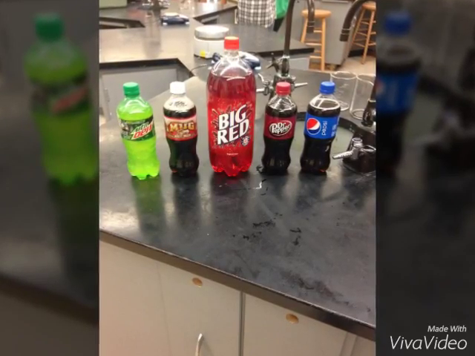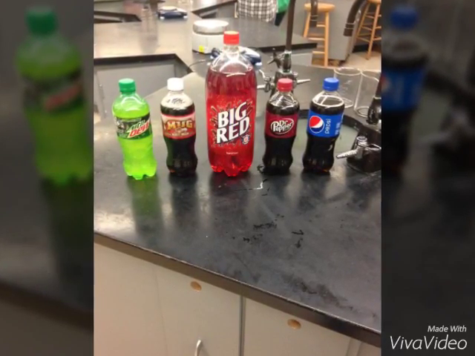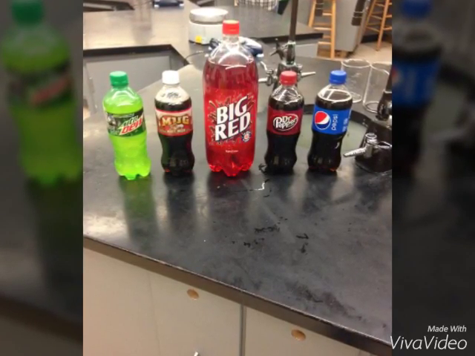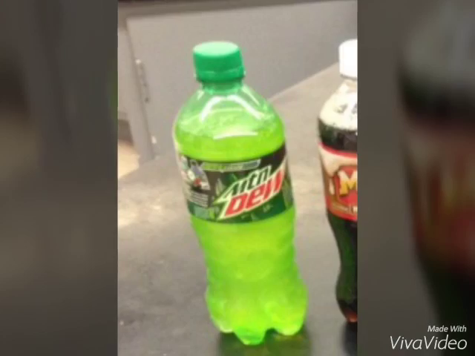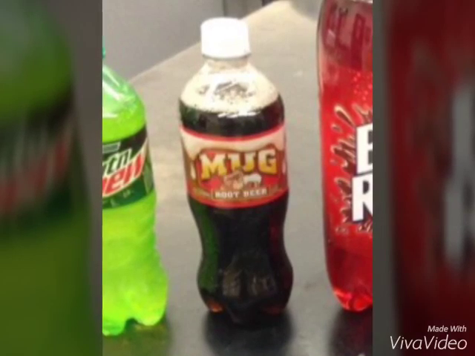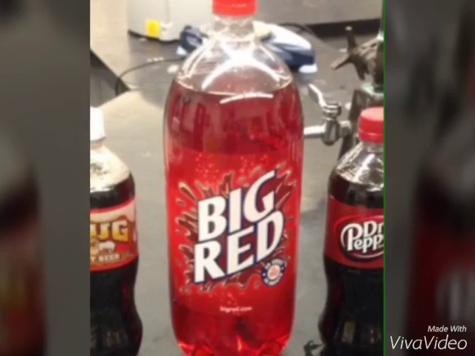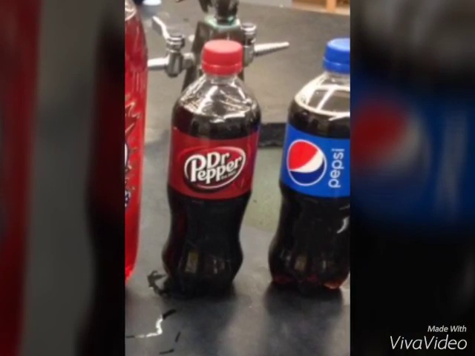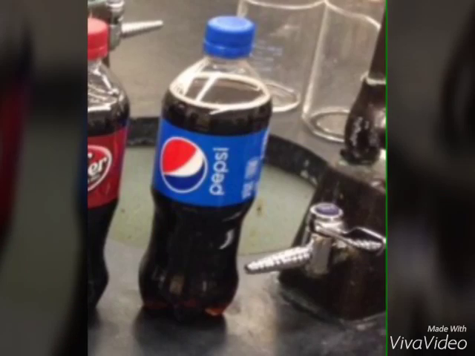For our experiment, we asked how does the pH of a soft drink change as it goes flat, our independent variable being time and our dependent variable being the pH. We chose 5 different sodas: Mountain Dew, Mug Root Beer, Big Red, Dr. Pepper, and Pepsi.